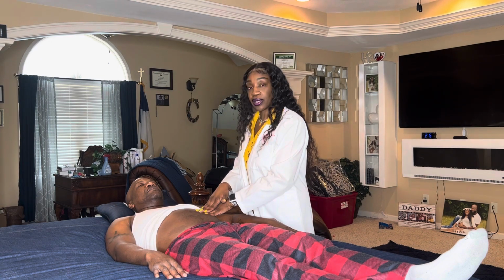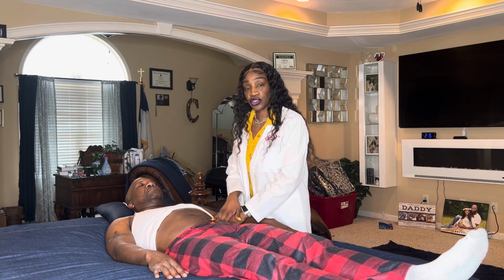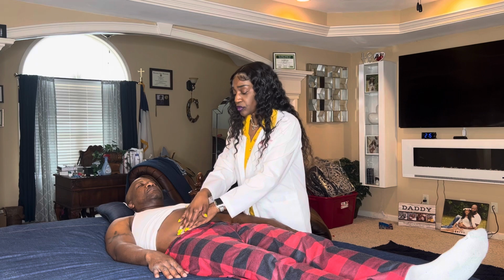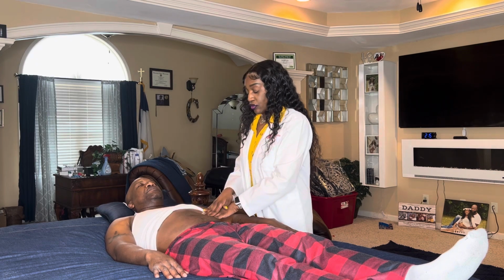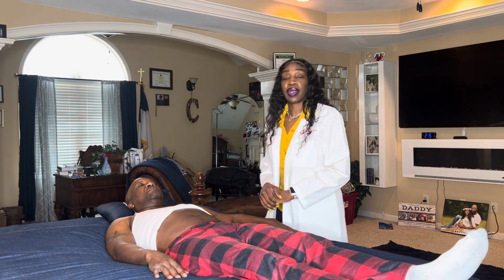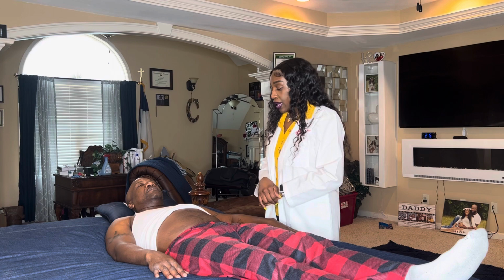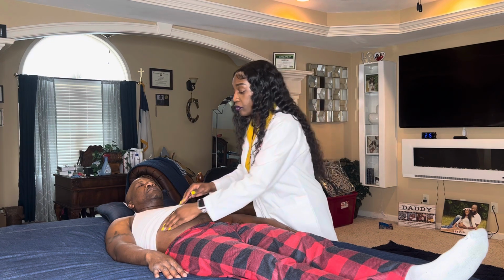I would put one hand and my other hand on it, and I would palpate. I'm looking for masses or enlarged organs. Do you feel any pain? No. Do you feel any pain? No. Okay. After I palpate the abdomen, I would then palpate the liver.